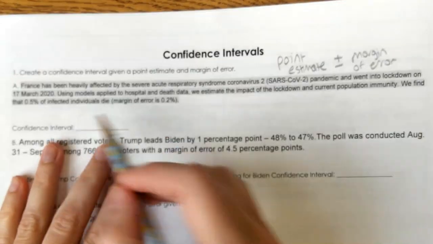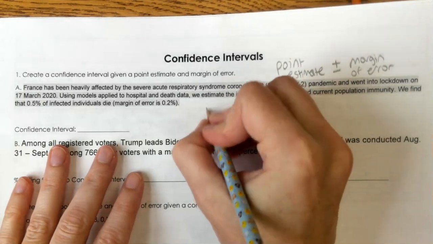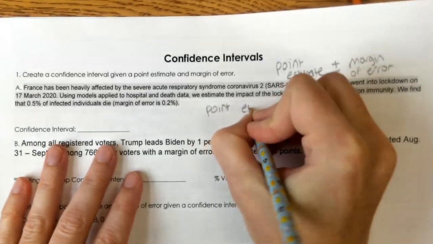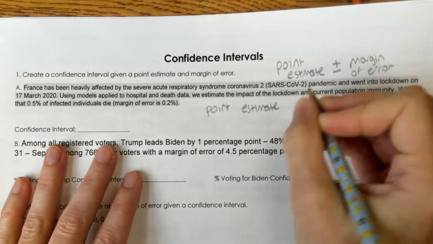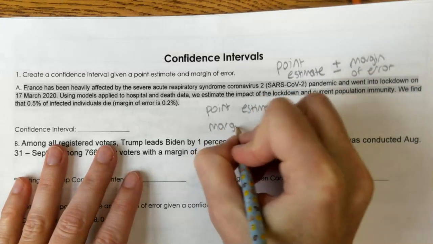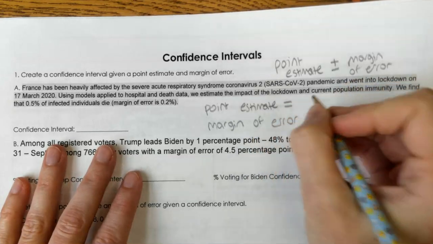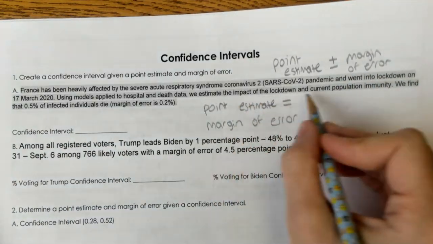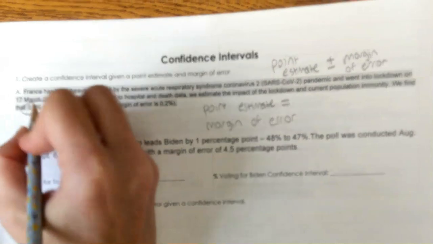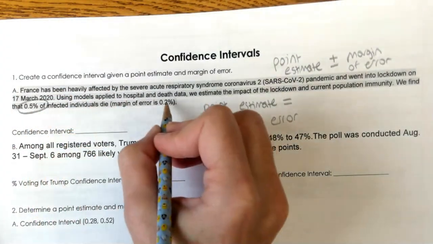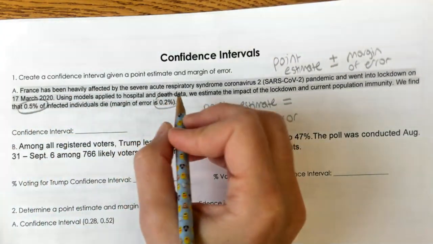All right, so we're going to create a confidence interval, but first let's identify the point estimate and let's identify the margin of error. So looks like we find that 0.5% of infected individuals die, and the margin of error is 0.2%.